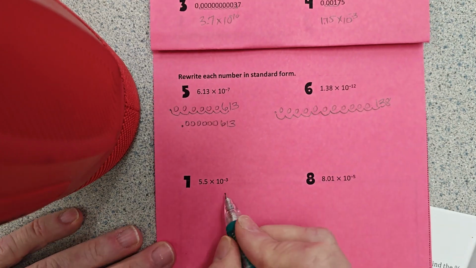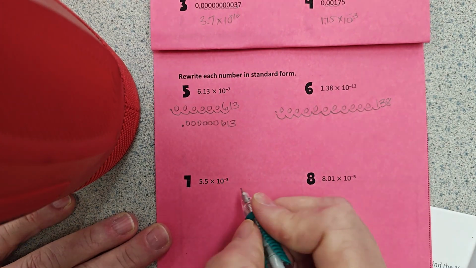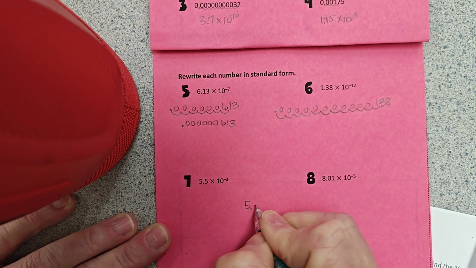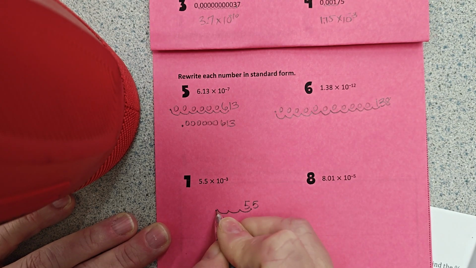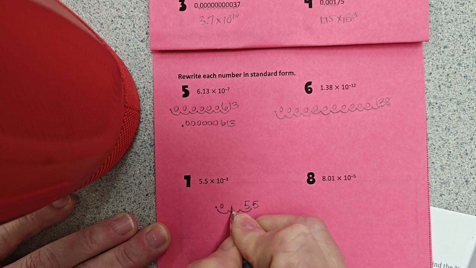The last 2, we're just going to move it 3 places. So we're going to start over here at 5.5. We're going to move it 3. 1, 2, 3. Put your decimal there. Add your zeros.